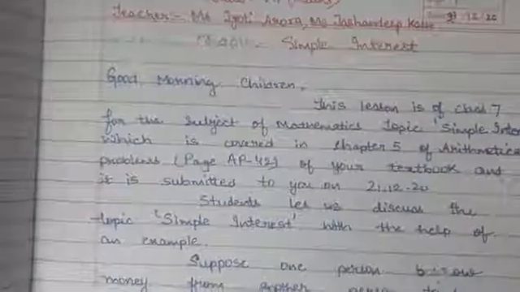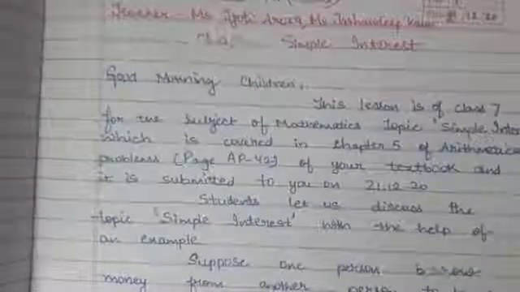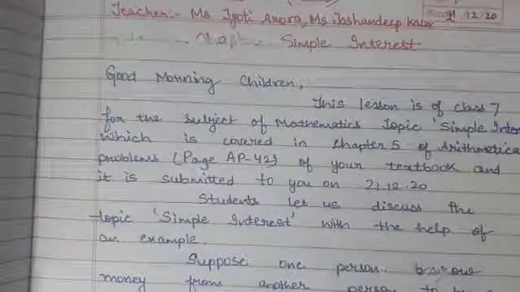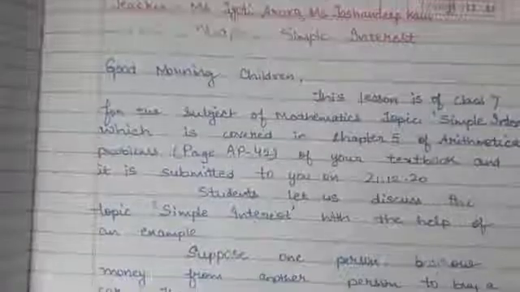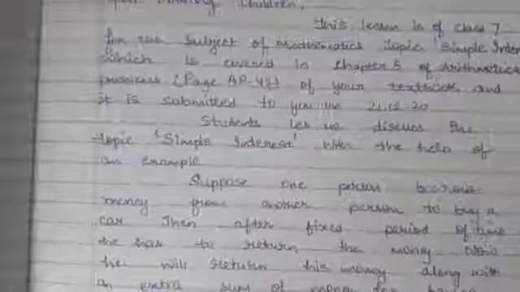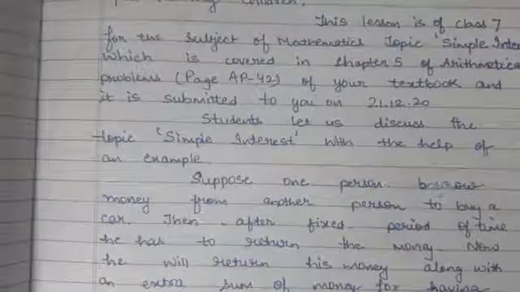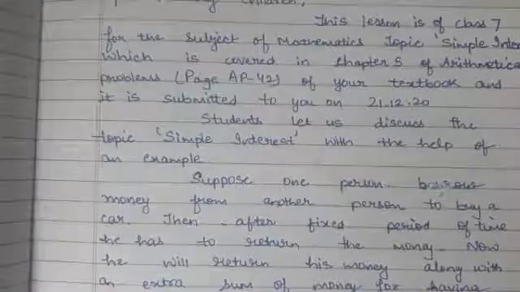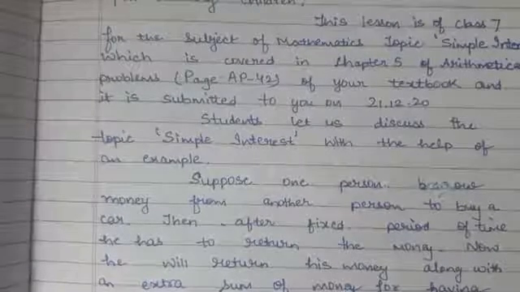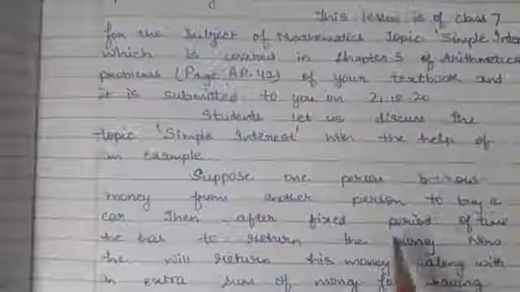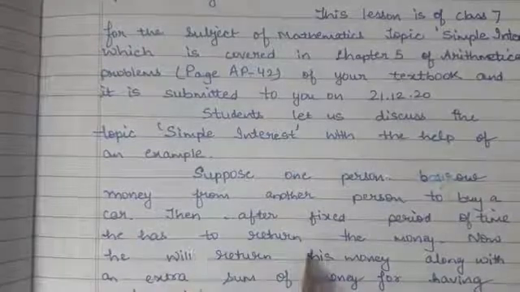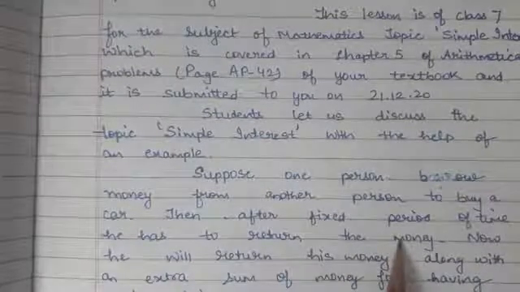Students, let us discuss the topic simple interest with the help of an example. Suppose one person borrows some money from another person to buy a car. Then, after a fixed period of time, he has to return the money.